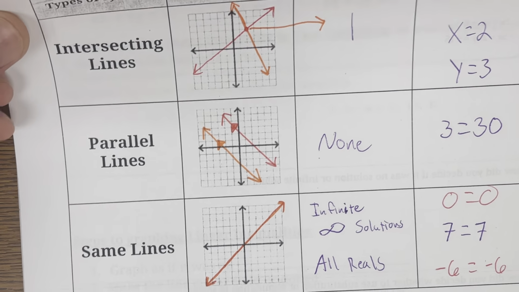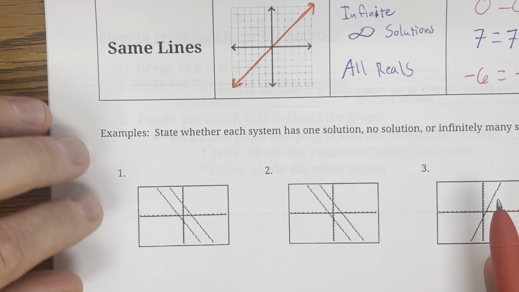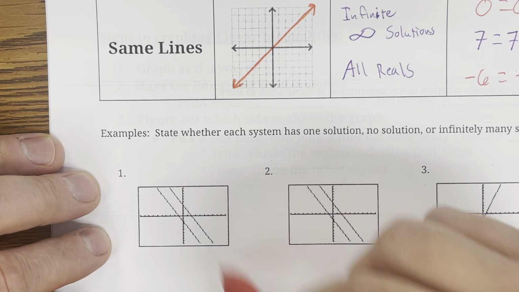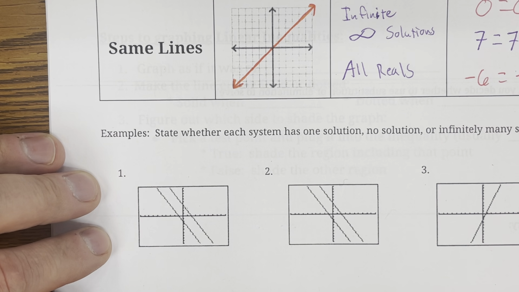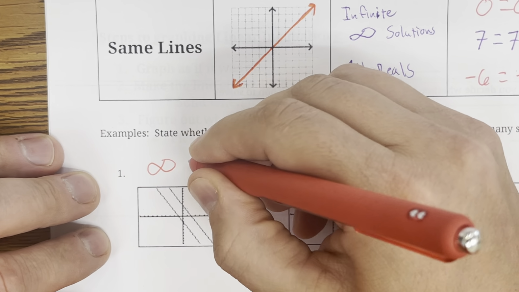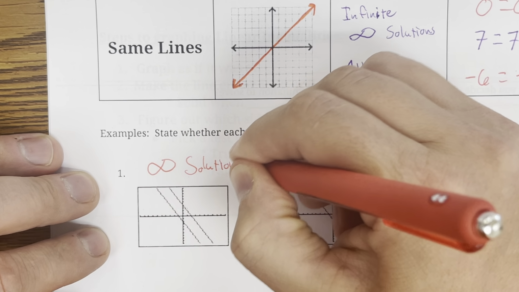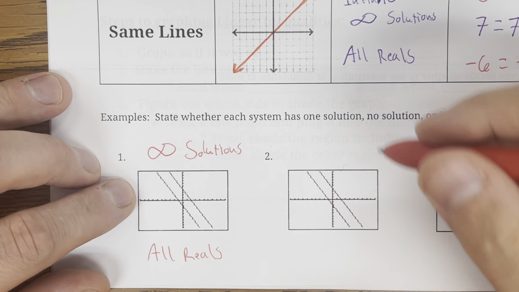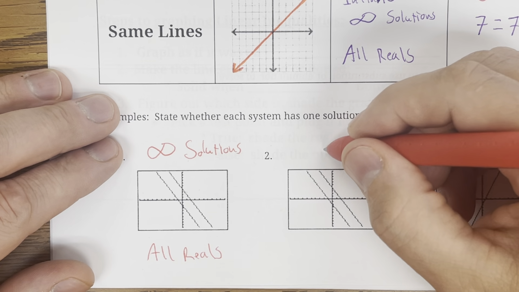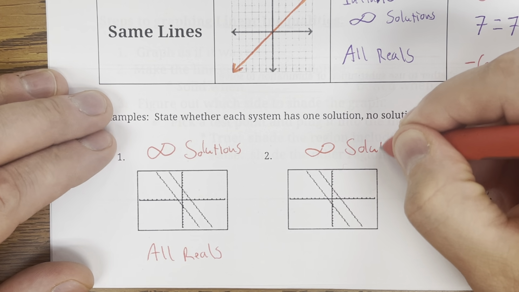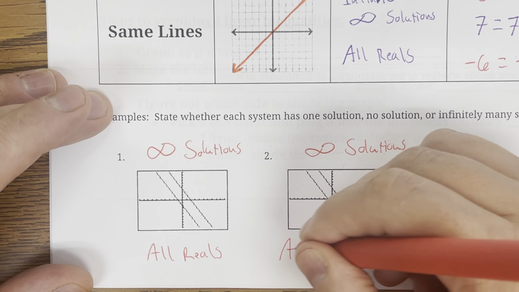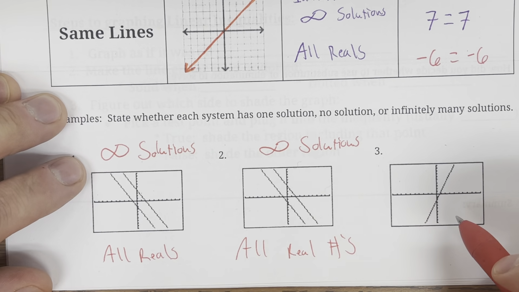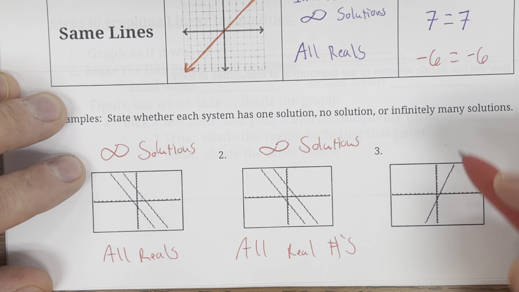So when I take a look at these few graphs down here, we're just going to state how many solutions it has by looks. So when I take a look at this one, these appear to be parallel lines. So to me, that would be infinitely many. So all reals, infinite solutions, all reals. Okay, all real numbers. Again, these two look parallel as well, so that would be an infinite solutions, or all real numbers. And here, we have the same line drawn on top of each other, so that's infinite.